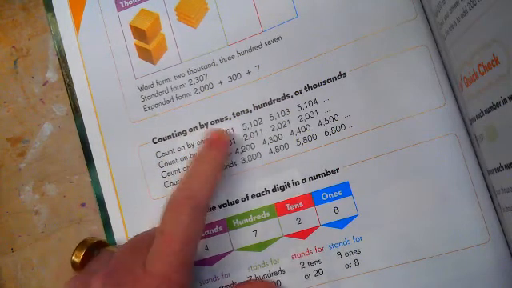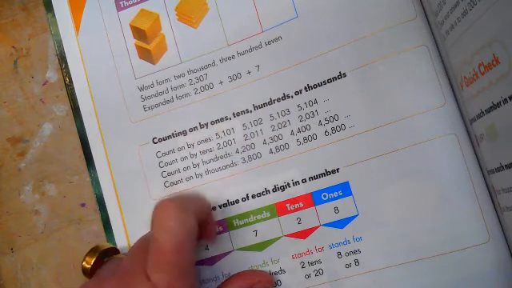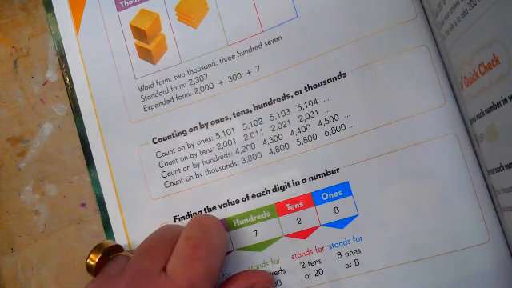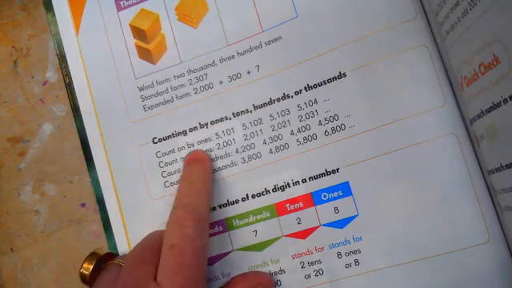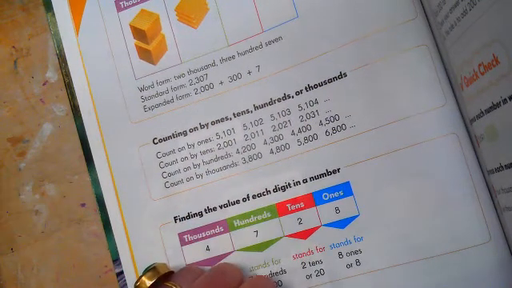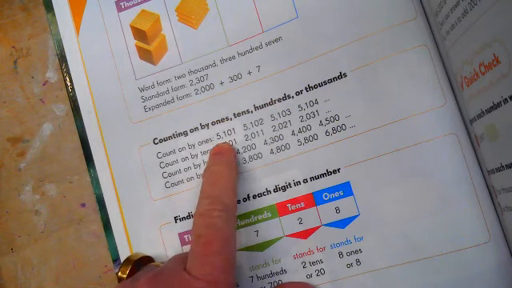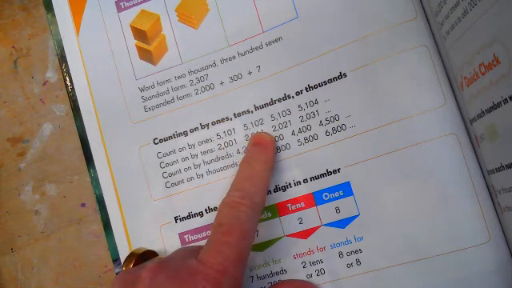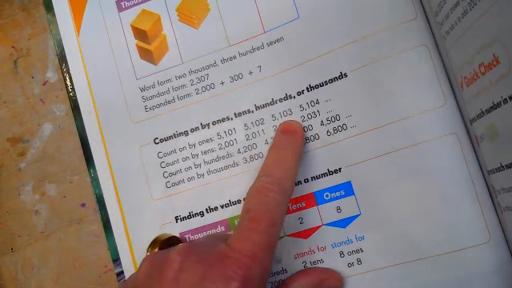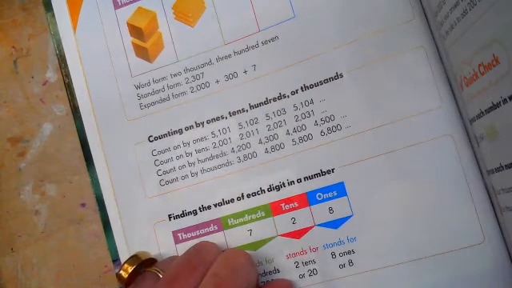The other thing you were supposed to know how to do by the time you reach fourth grade is count, right? Most of you know how to count pretty well by ones, but this time we're looking at counting by ones with more complicated numbers, not just 1, 2, 3, 4, 5. We're looking at 5,101, 5,102, 5,103, 5,104.